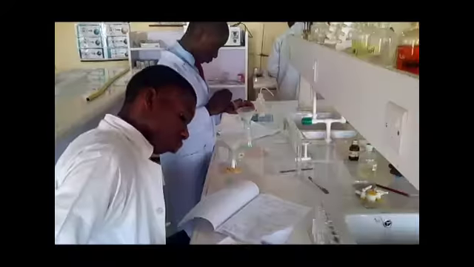Now our table of values for inference test is different from that of titration and is shown here in the book. We have the serial number, the test, the observation, and the inference. Now our class practical will be carried out in a few hours. So then we'll show you how the values are entered into the table.